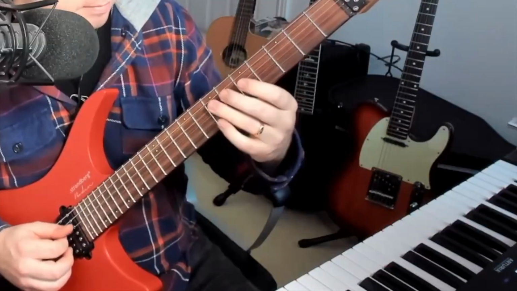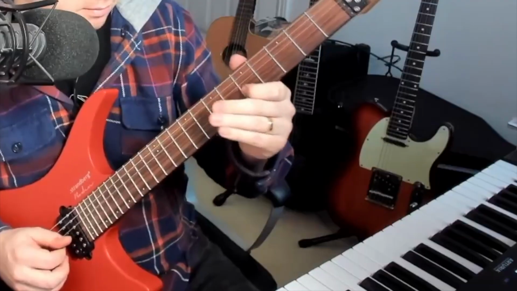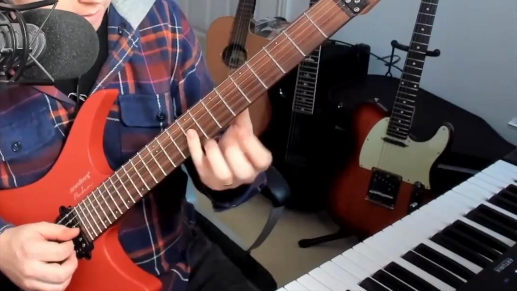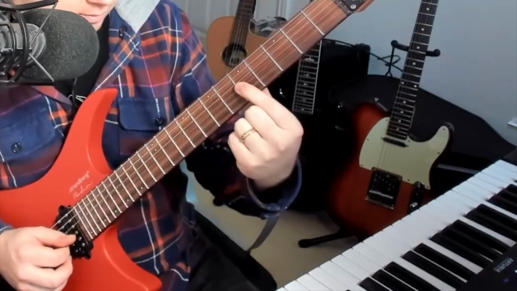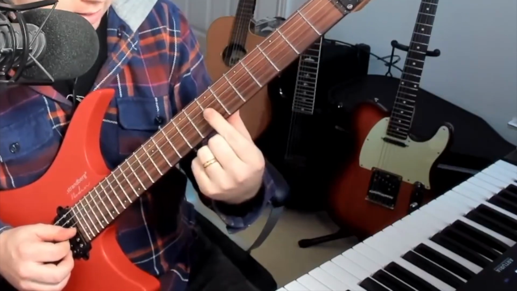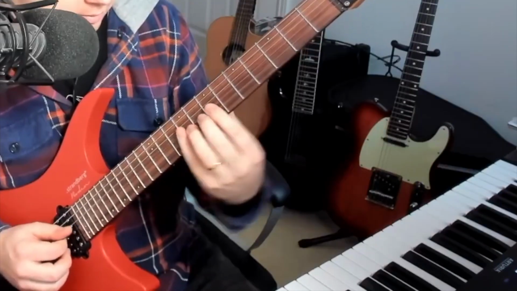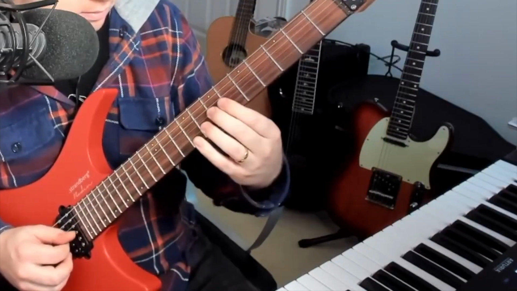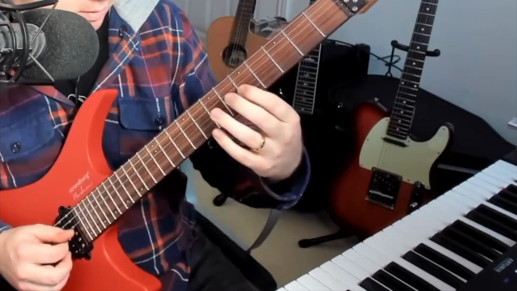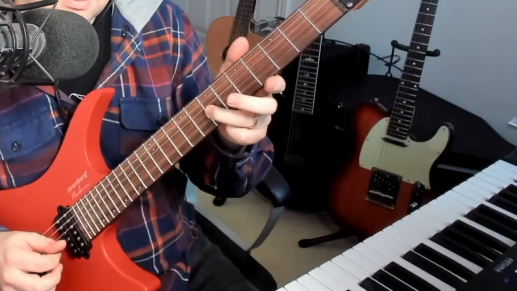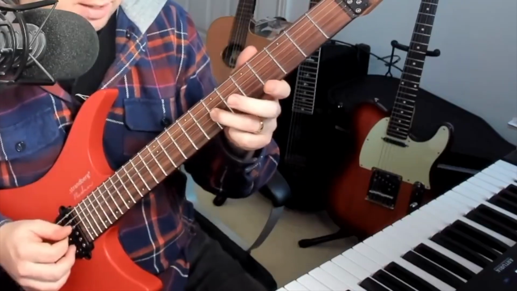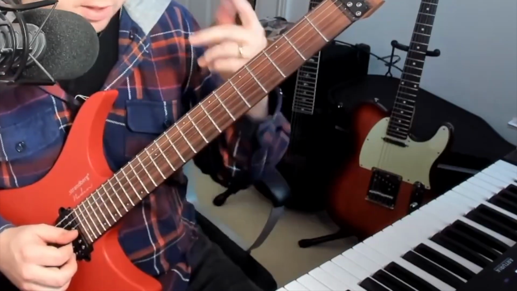So if I play, or if I was starting on E, trying to get to C, I could play the D note in passing. Right, but if I just stayed on the D, it's a little bit more up in the air, a little bit more unfinished. Anyway, so that's passing notes.